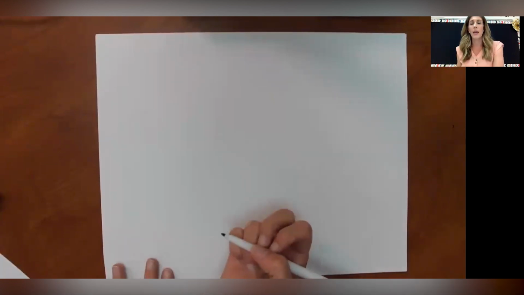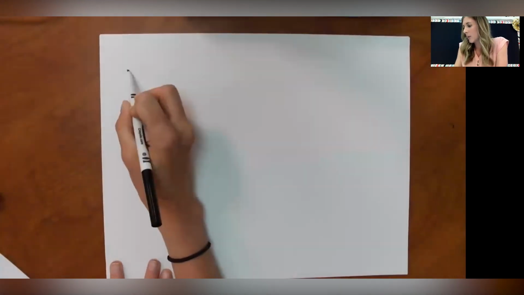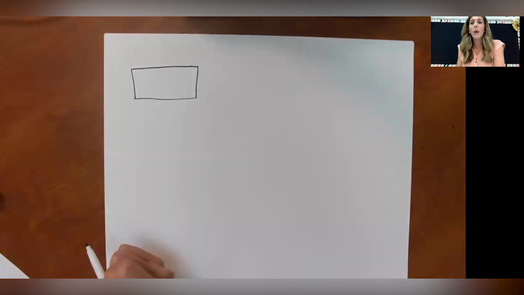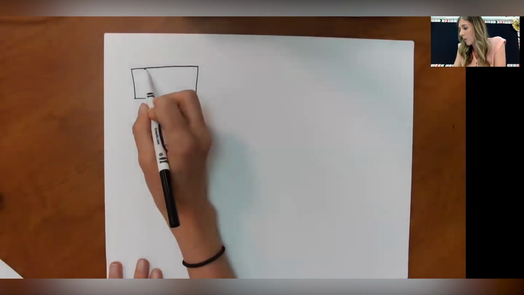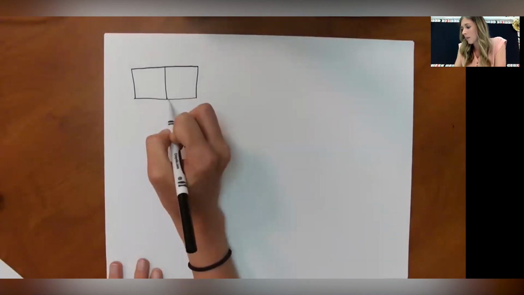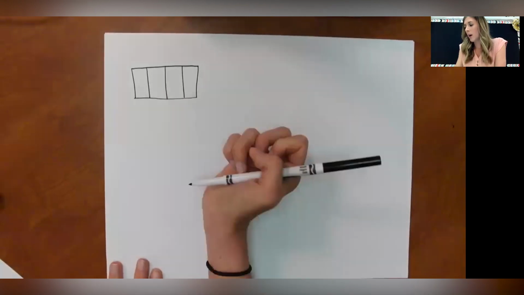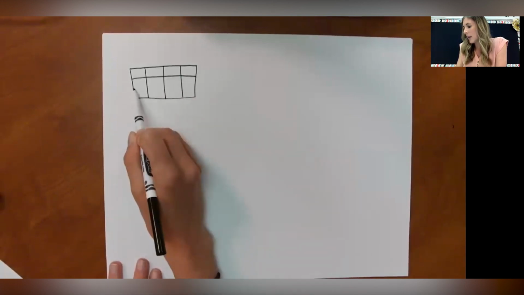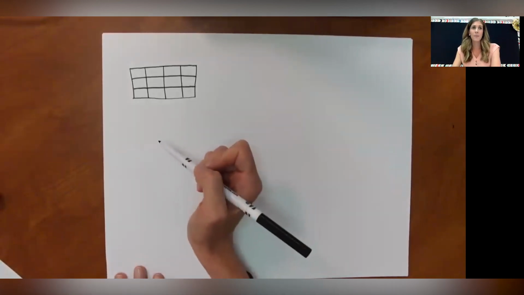So draw this with me. We're going to draw a whole, and our rectangle is going to represent our whole. And we need to divide it up into 12 equal pieces, or twelfths. So I'm going to do this by making 4 columns: 1, 2, 3, 4. And then I'm going to make 3 rows, because I know 3 groups of 4 is 12. And I will have 12 equal pieces.